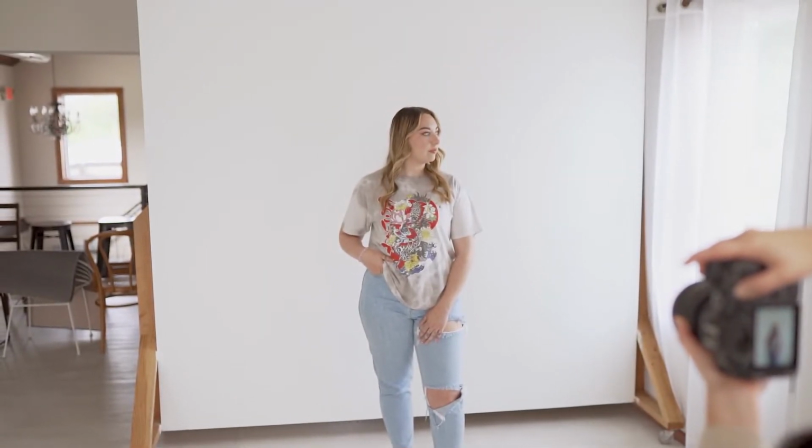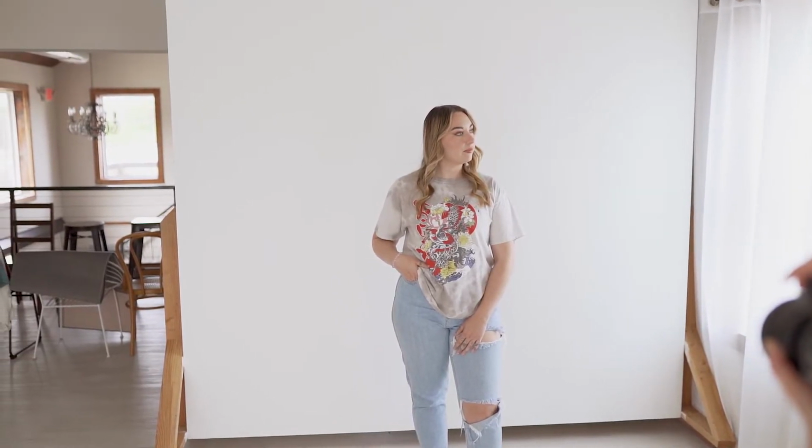That's good. Turn your head this way. Let's go a little bit more dramatic. And then same thing, just the other side. This will show you the difference between the light hitting the face and the shadows.